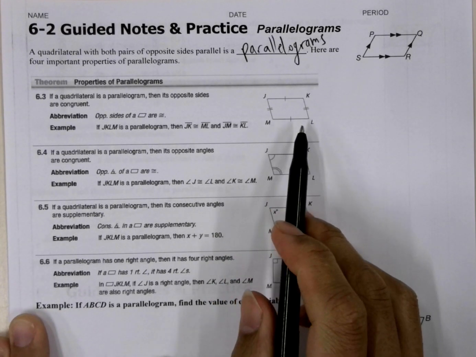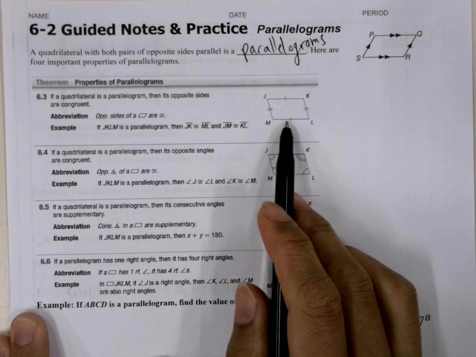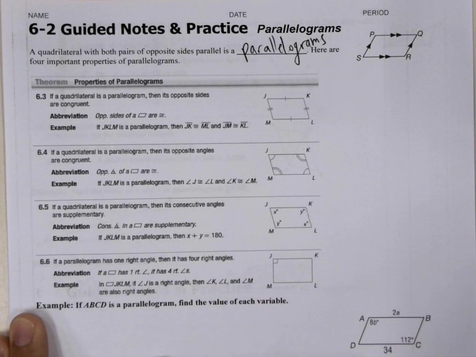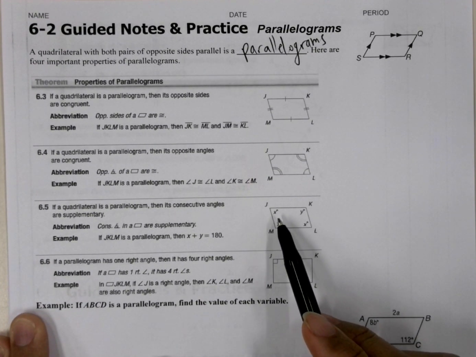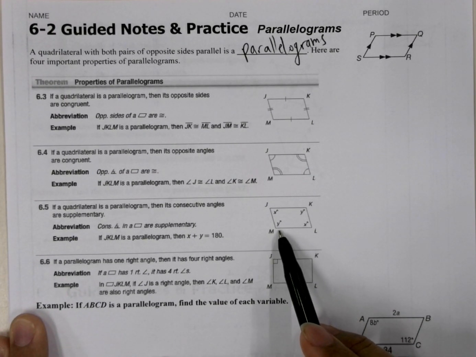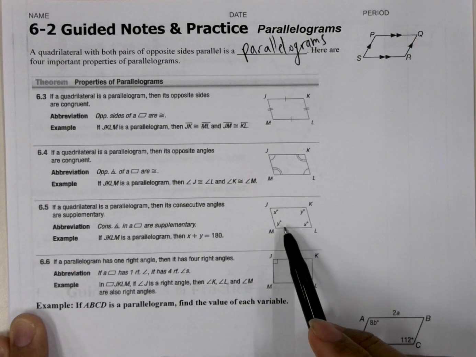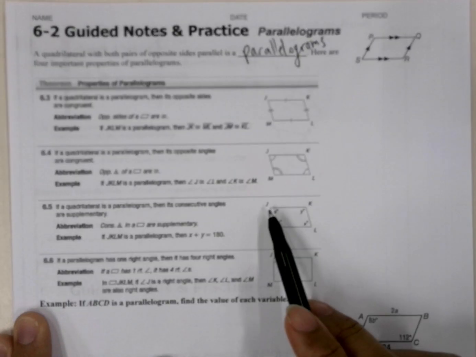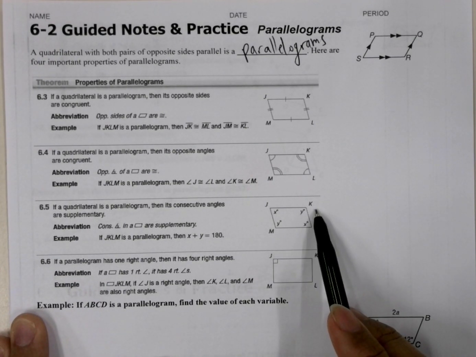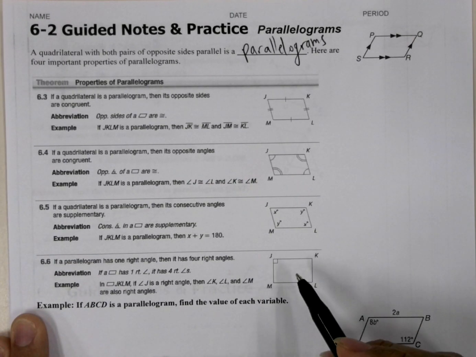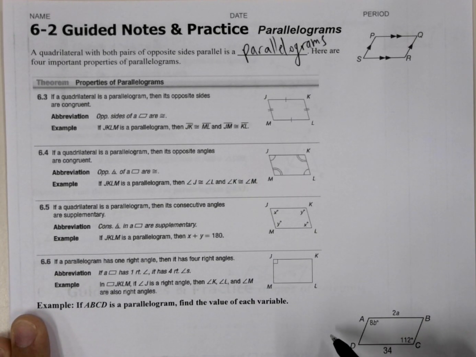And so here are some important properties of parallelograms. Opposite sides are congruent, opposite angles are congruent, consecutive angles are supplementary. So angle J and angle M are equal to 180, and angle K plus angle L is equal to 180. Angle J plus angle K is equal to 180, and angle M plus angle L is equal to 180, right? So consecutive angles are supplementary.